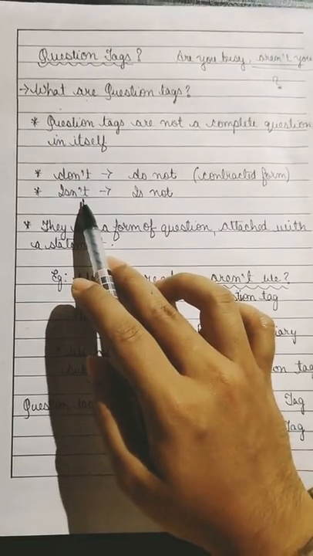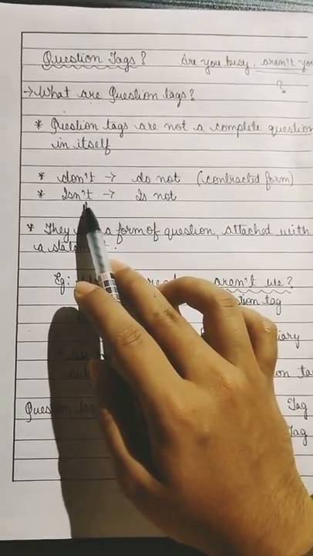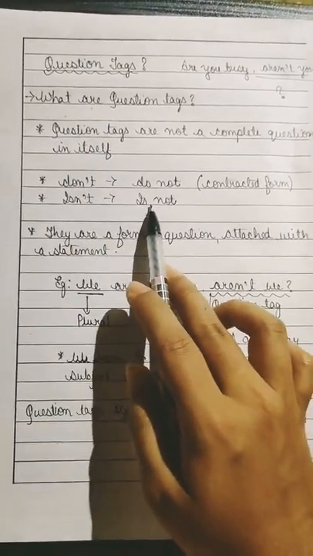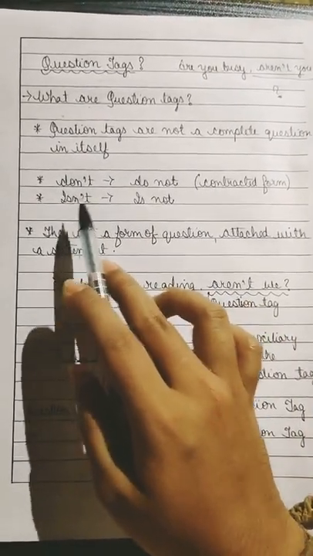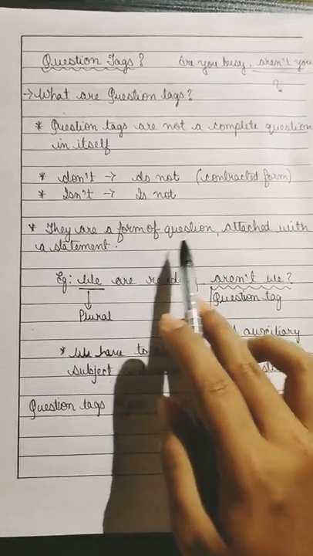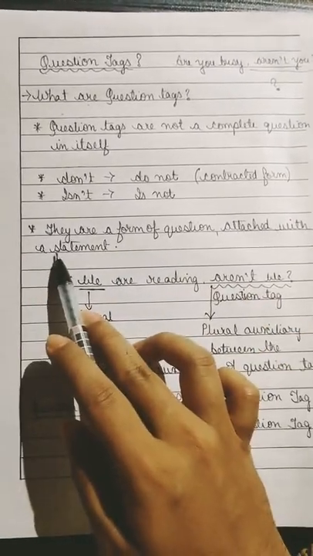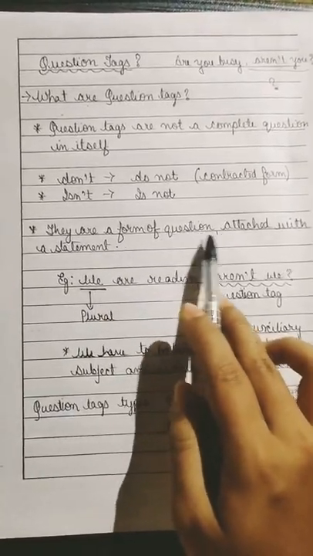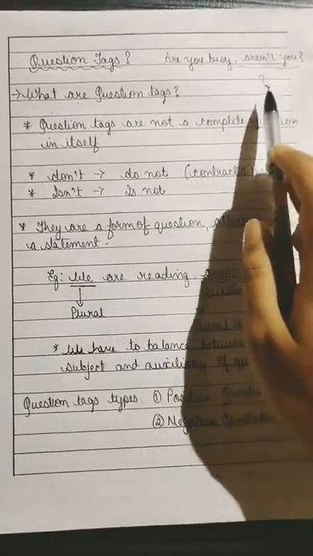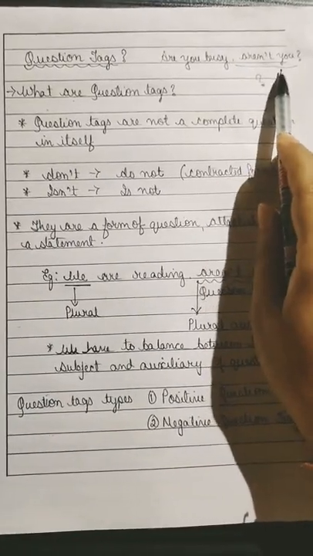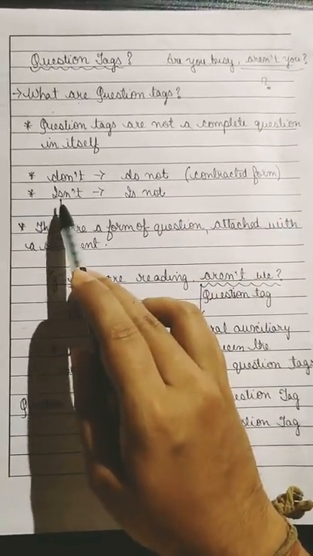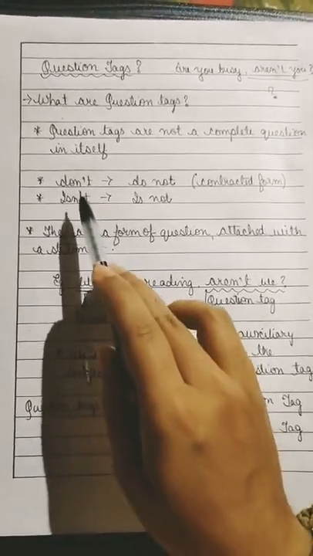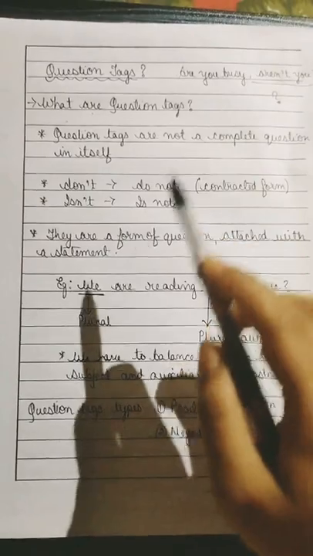Don't, isn't, these are question tags. From do not, it has been contracted to don't. From is not, it has been contracted to isn't. They are a form of question attached with a statement. This is the definition of question tag. So this is a form of a question. Aren't you? Don't you? Isn't that? So these are forms of questions which are attached to a statement, attached to a sentence.